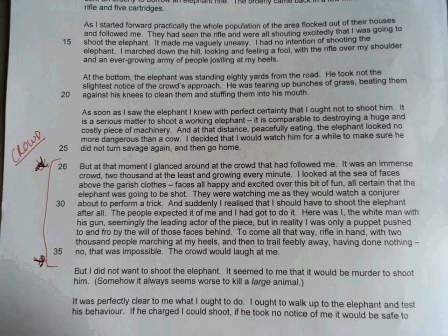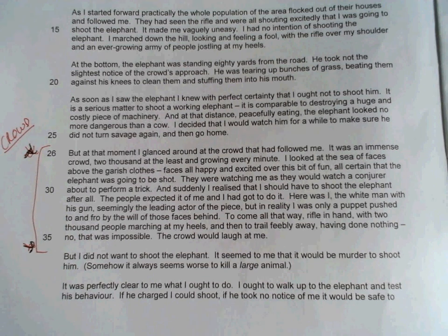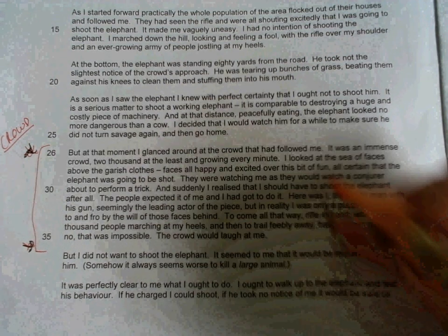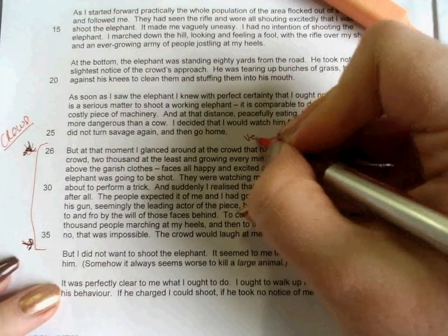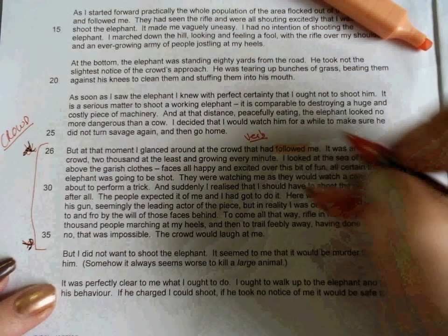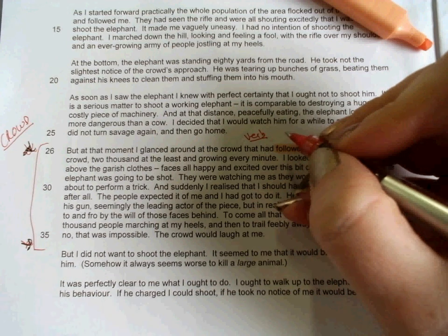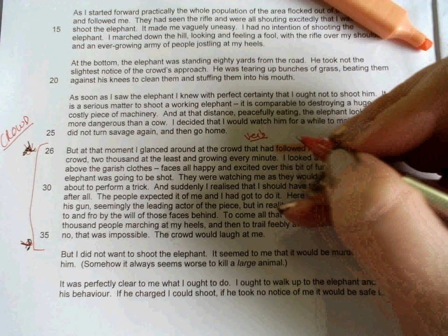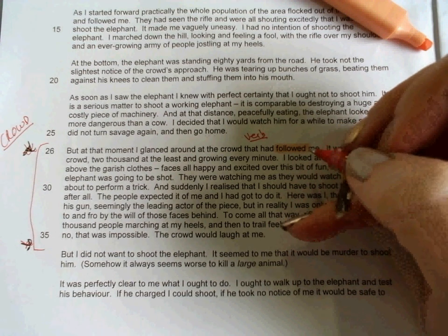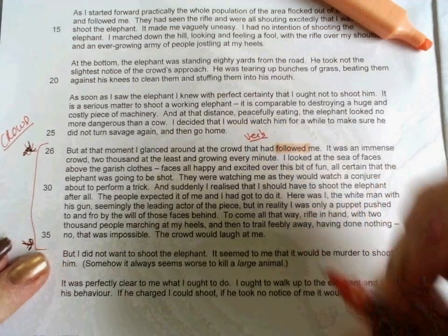So let's have a look at this and think about what elements we'd want to talk about. So he talks about, "At this moment, I glanced around at the crowd that had followed me." So let's think about the behaviour of this crowd. You've got the verb "followed", and it suggests that none of them are leaders, but they have a degree of interest. Perhaps they're quite pack or herd-like in that they are motivated to follow somebody else but not do anything themselves. They're not proactive.